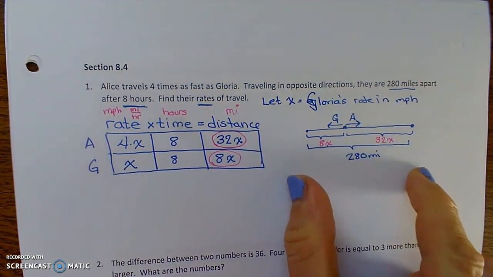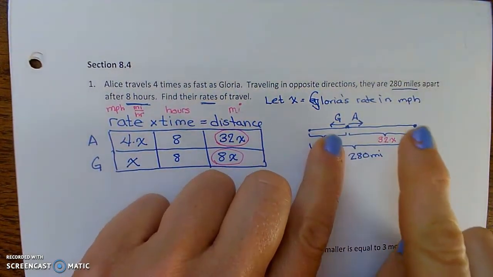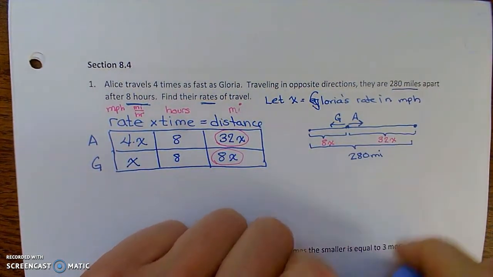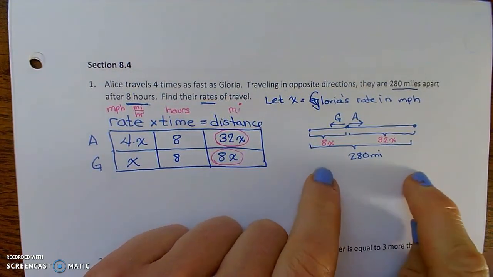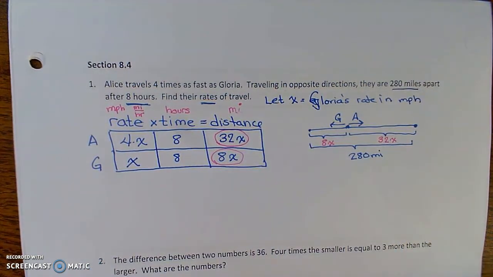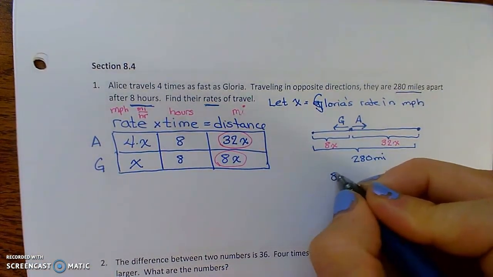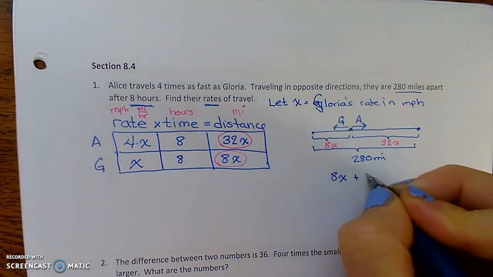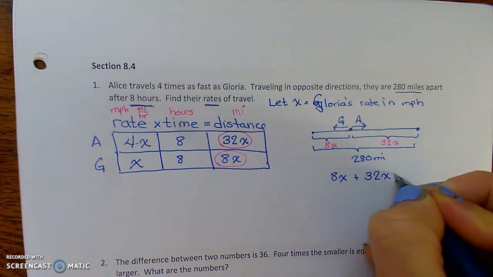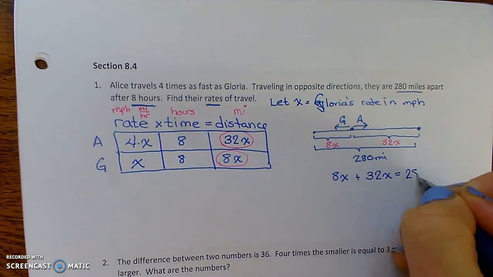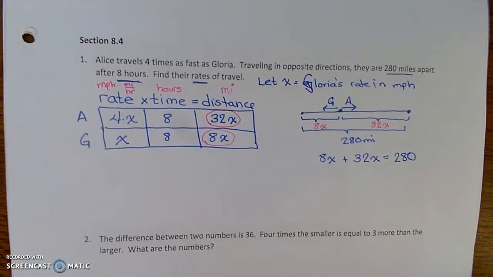And now here's a picture that tells me that their two distances, 8x and 32x, should total 280 miles, or add up to 280 miles. So I'm going to write this equation: Gloria's distance plus Alice's distance should equal 280 miles.